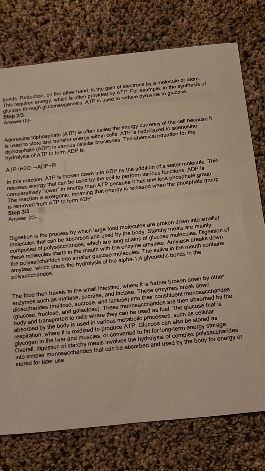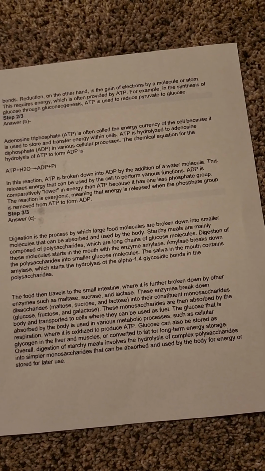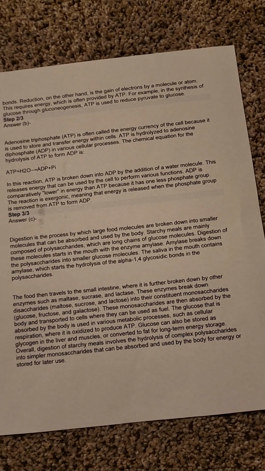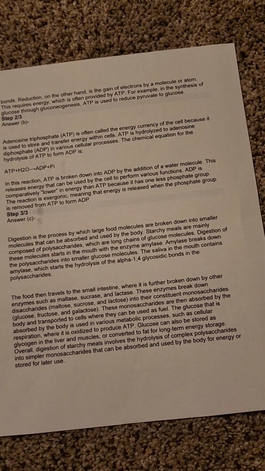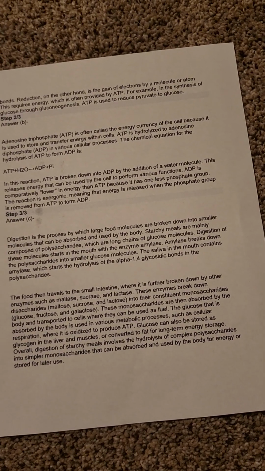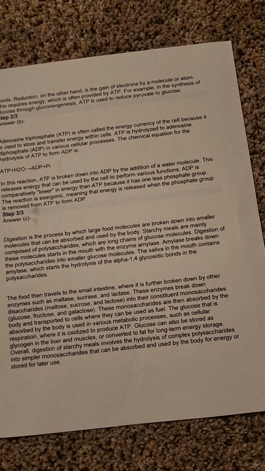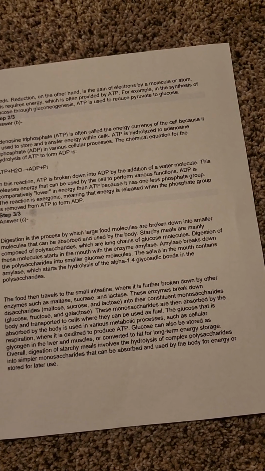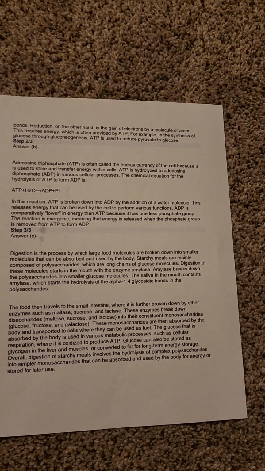The food then travels into the small intestine, where it is further broken down by other enzymes such as maltase, sucrase, and lactase. These enzymes break down disaccharides, maltose, sucrose, and lactose into their constituent monosaccharides, which are absorbed into the body and transported to cells where they can be used as fuel.